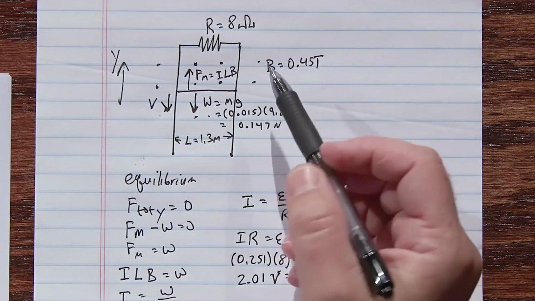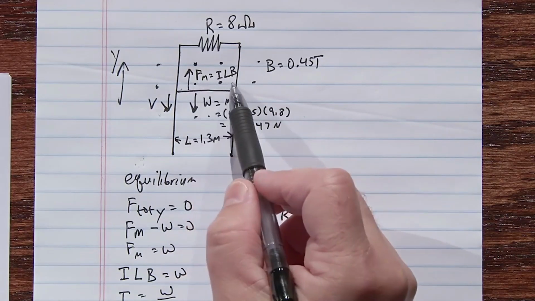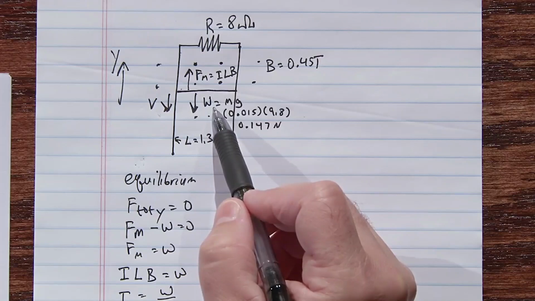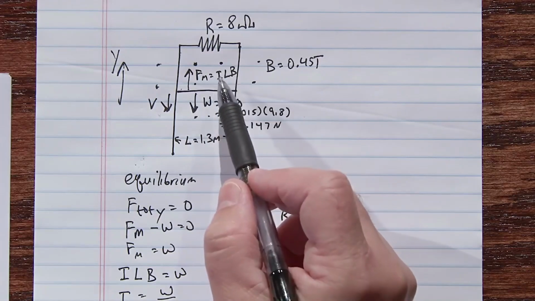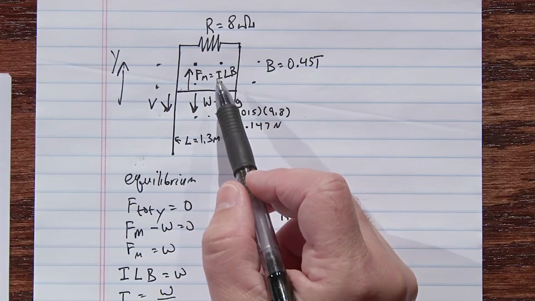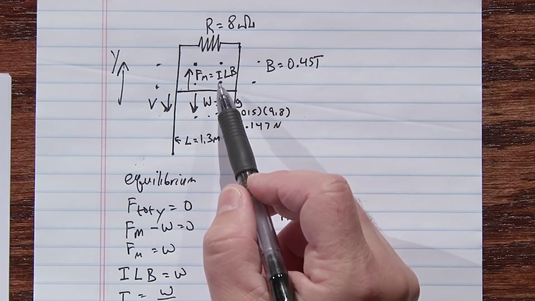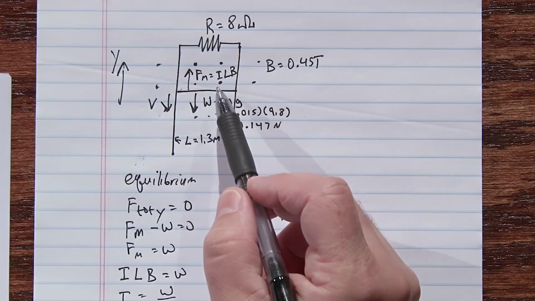Because what is going on here? As this slider slides down, the magnetic flux through the loop increases. The magnetic flux through the loop increases due to the increase in area.